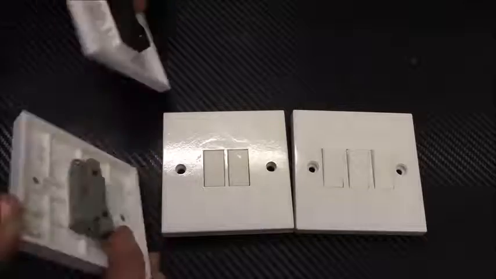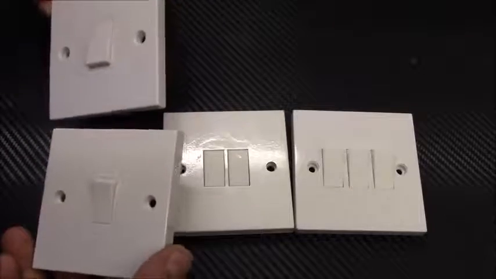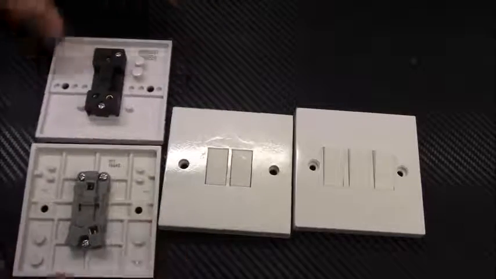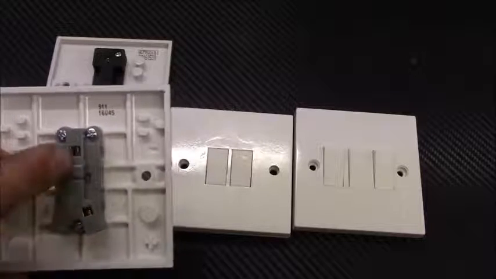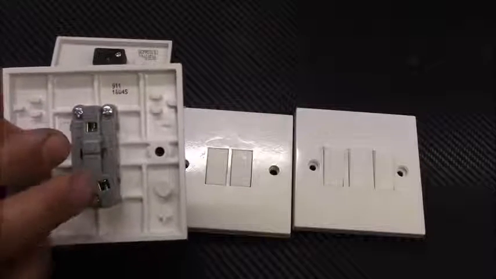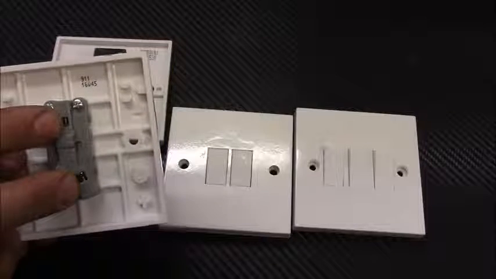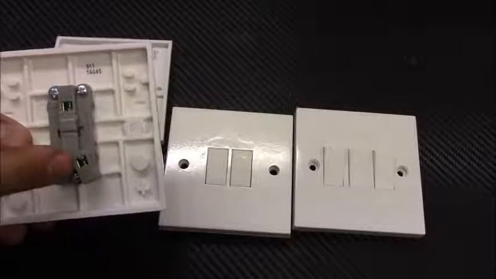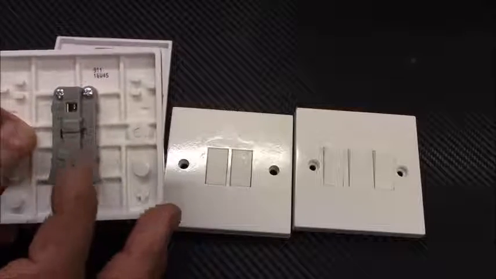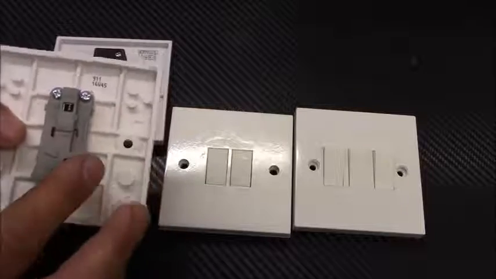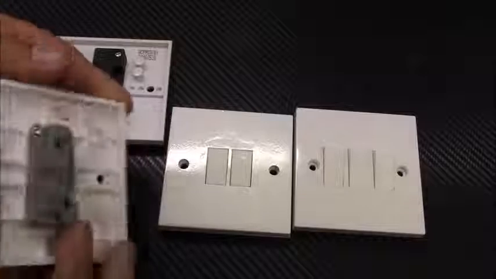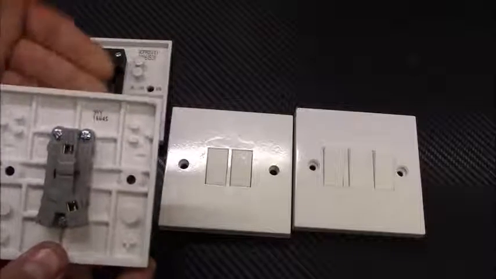If you can see the difference, here it looks exactly the same, but on the other side, the one-way switch has got just 2 terminals, so you can connect just 2 wires, permanent live and switch live. So 2 wires from one location. So this can control, when you switch it on and off, just one light or set of lights at one location.